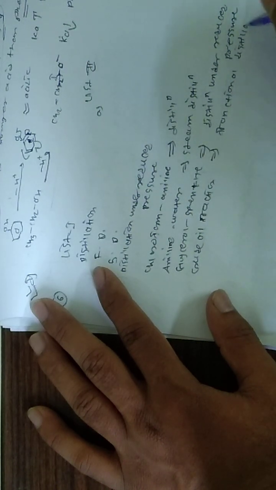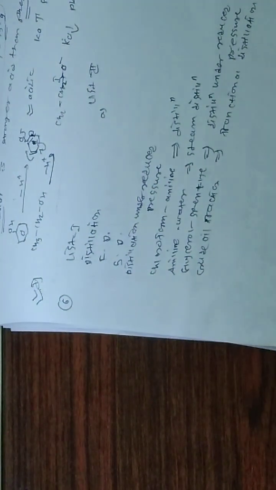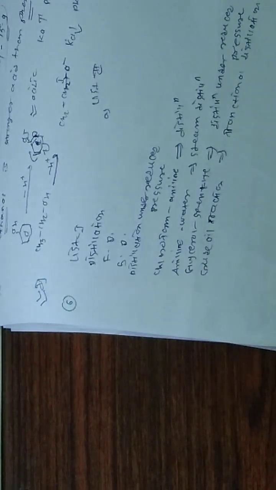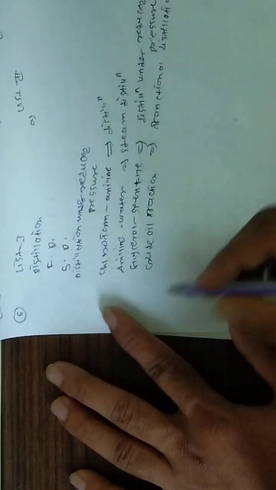Fractional distillation. If you have studied about this, then you can solve this question, otherwise you can't solve this question. Therefore you should study analytical organic chemistry, because some questions also come from analytical organic chemistry.